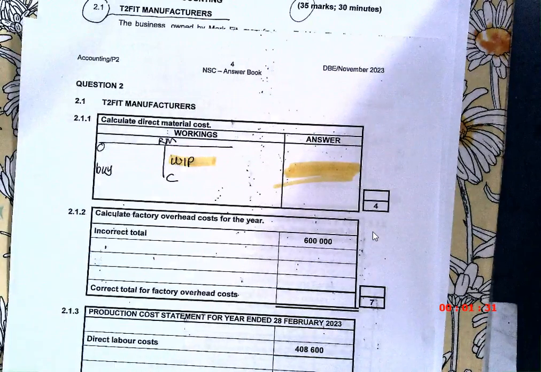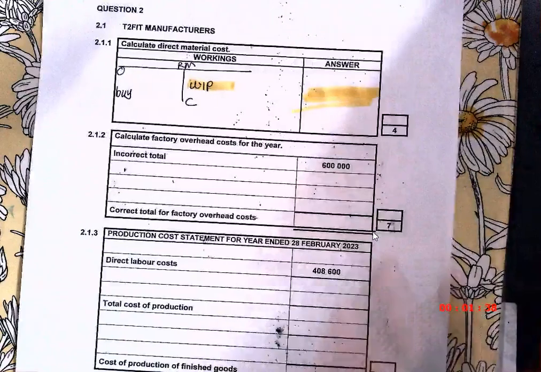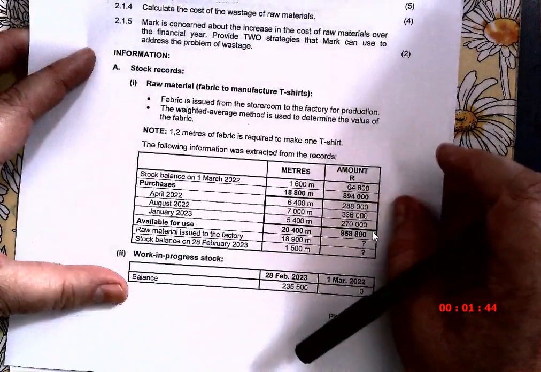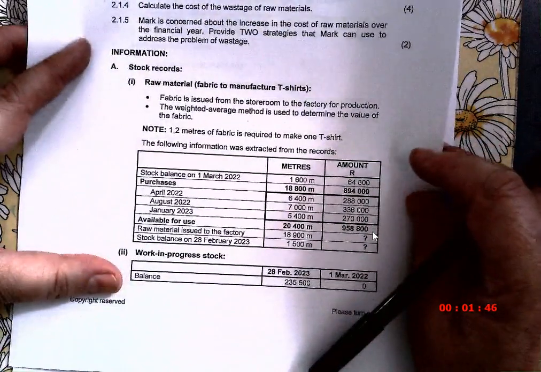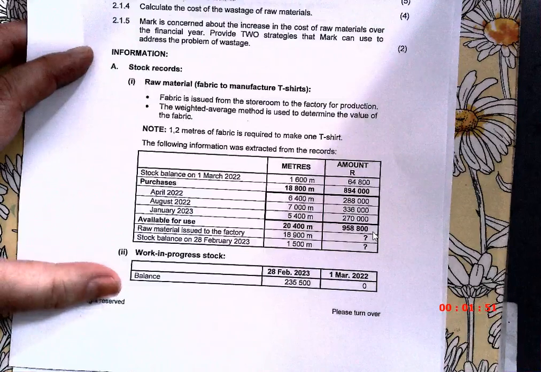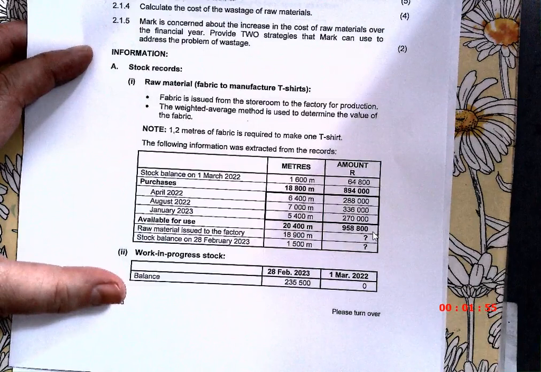Okay. So let's start. If I look at this, first thing they give me, now let's see, do they give me balances? So if I look at my stock records, my stock record says I have raw material, fabric to manufacture t-shirts. The fabric is issued from the storeroom to the factory for production.